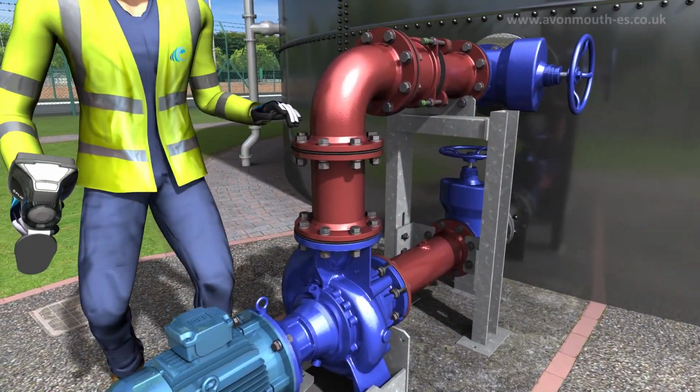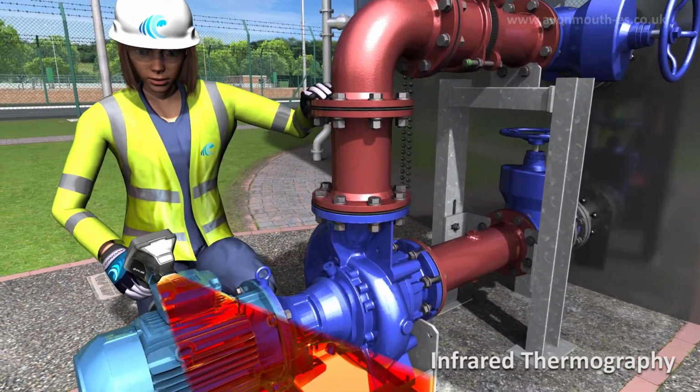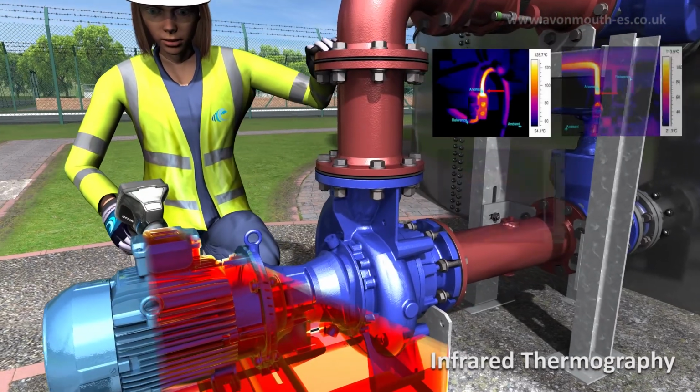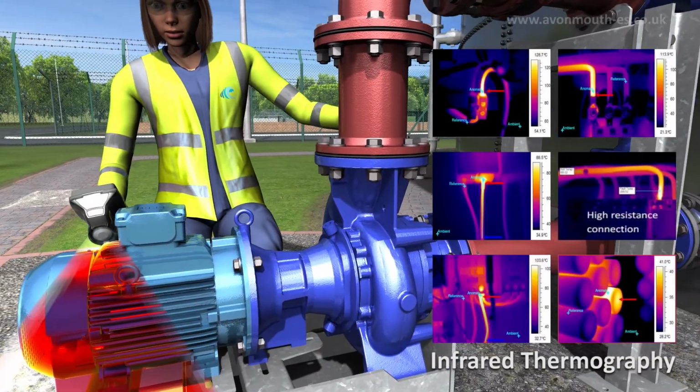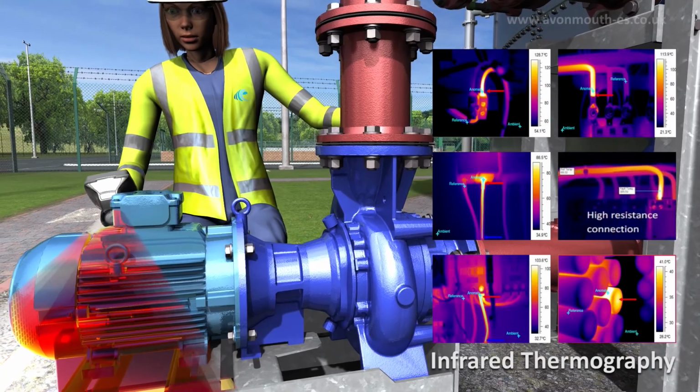By employing non-intrusive infrared thermal imaging, we can generate thermal spectrum images to pinpoint problem areas and suggest suitable corrective action.